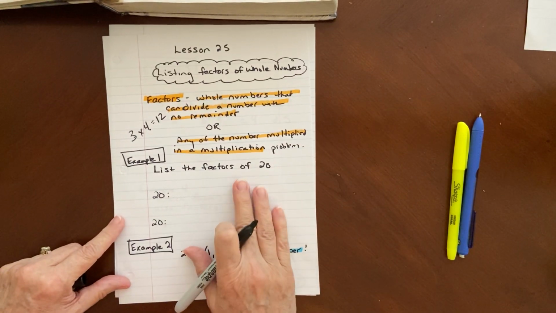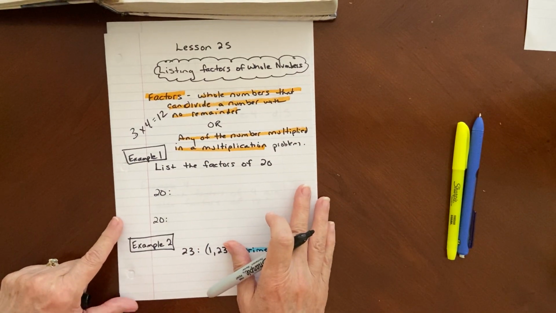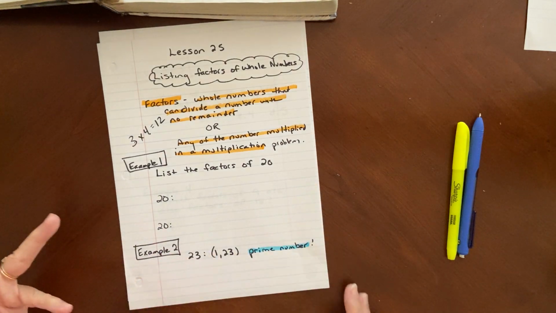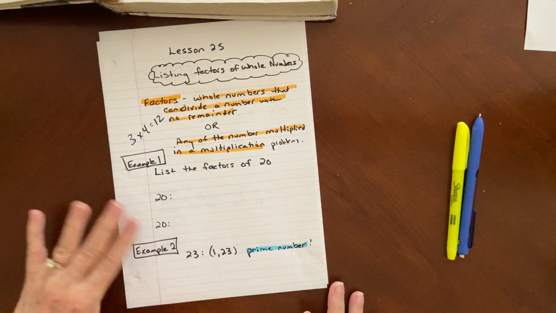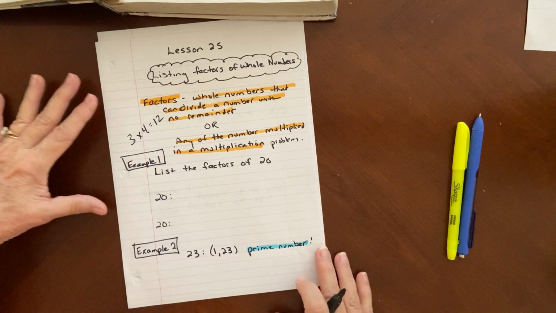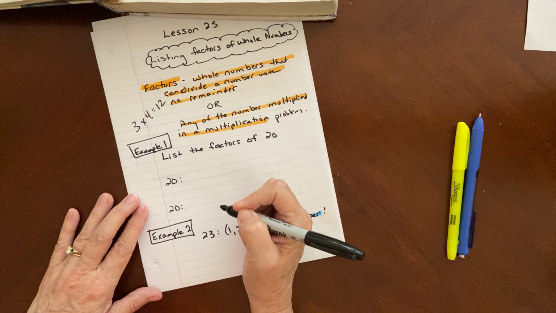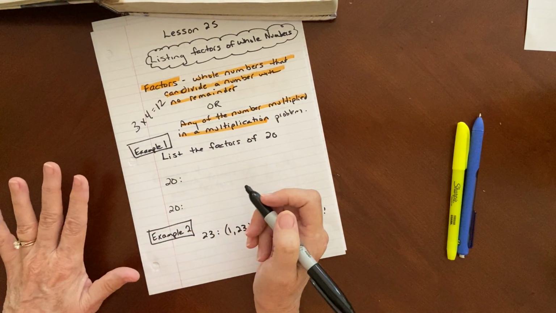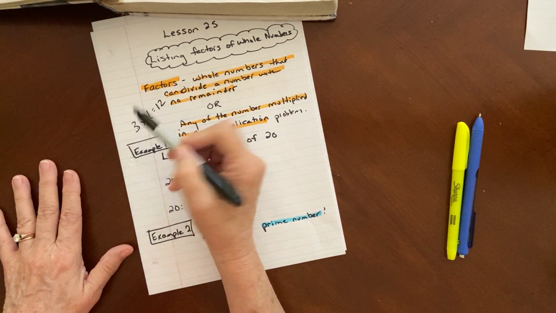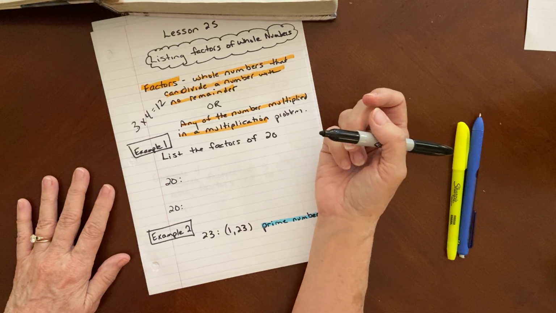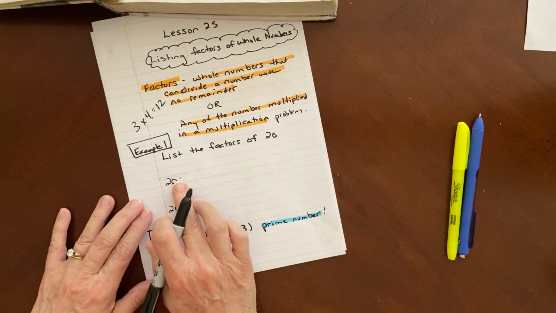Okay, so let's list the factors of 20. The book does it kind of differently. I'm going to show you two different ways that I can do it that makes sense to me. So let's think about factor pairs, because factors always come in pairs. You can't just say 3 and 12. 3 times 4 is 12. So let's do 20.